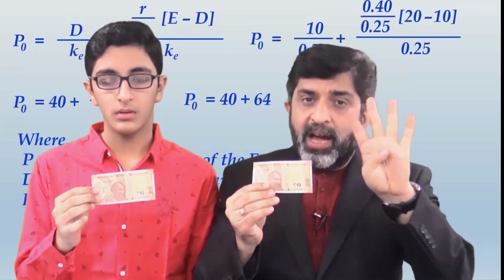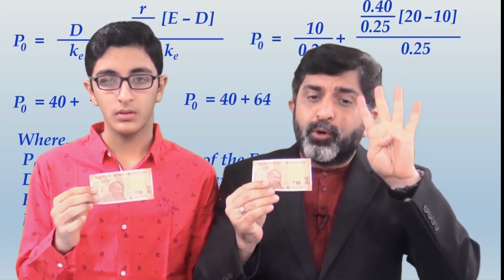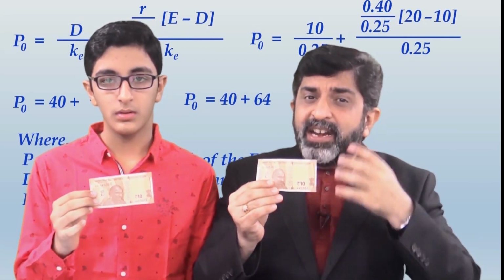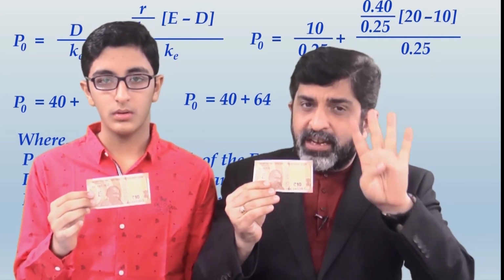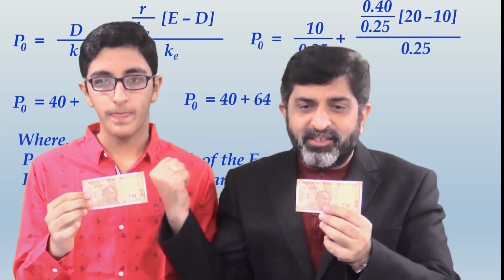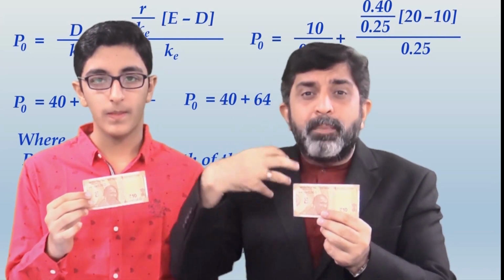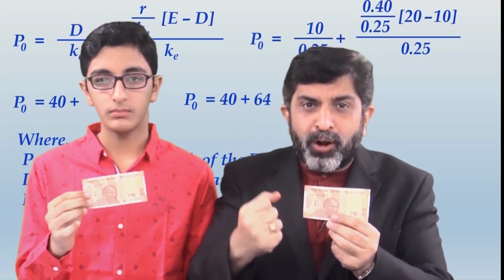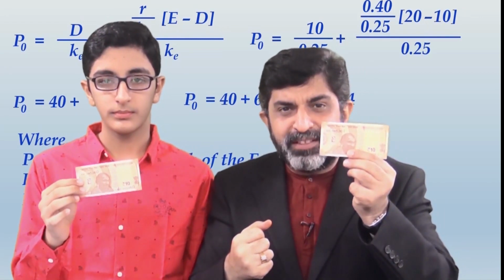This 10 rupee invested now will generate an income of rupees 4 in 1 year's time. That 4 is also whose income? It is shareholders' income, right? For the company to generate that rupees 4 of income, the company needs only rupees 10.